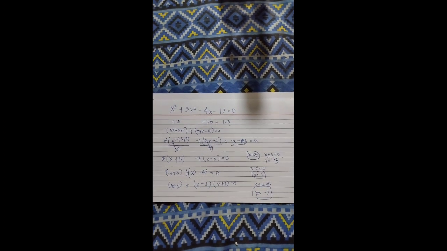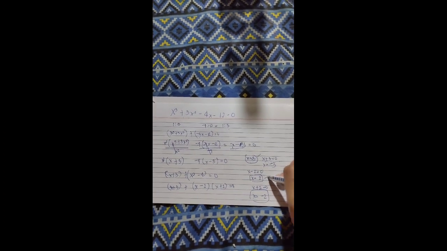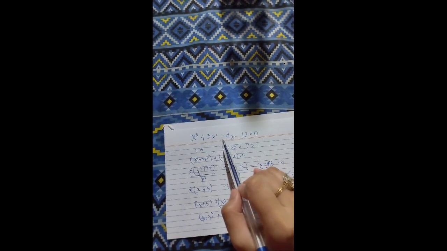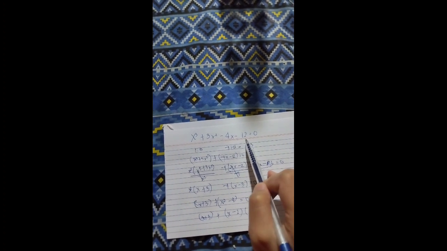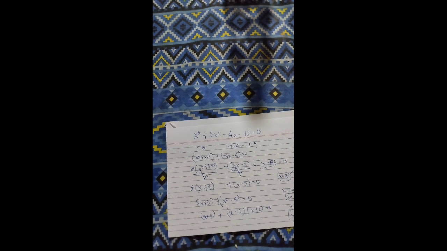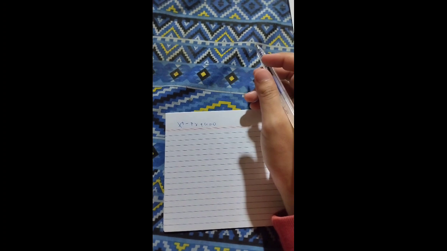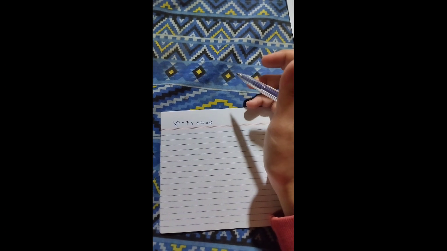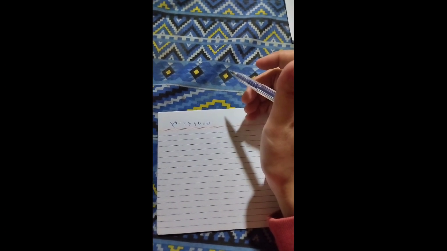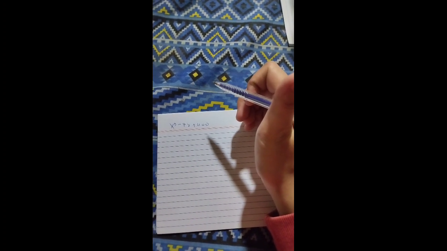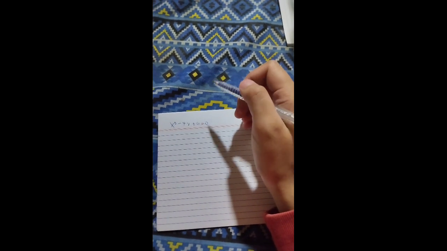So these are the possible roots of the equation x cubed plus 3x squared minus 4x minus 12 equals to 0. Let's have another example. So we have x cubed minus 7x plus 6 equals to 0. So it has also 3 roots, but here we will not use the factoring by grouping because we just have 3 terms. So we will just use the synthetic division.